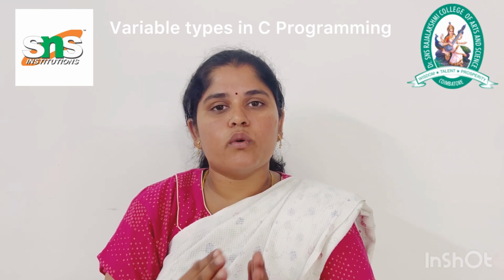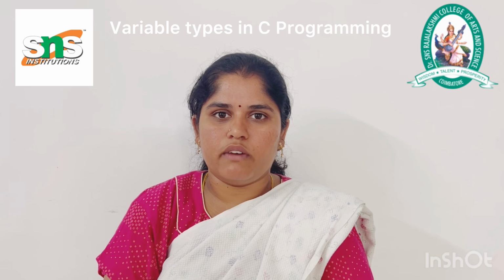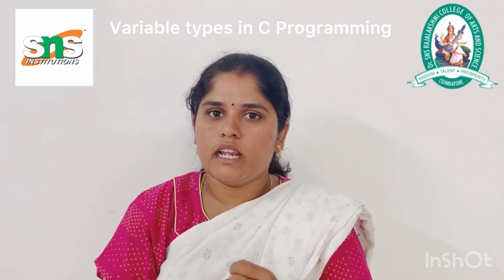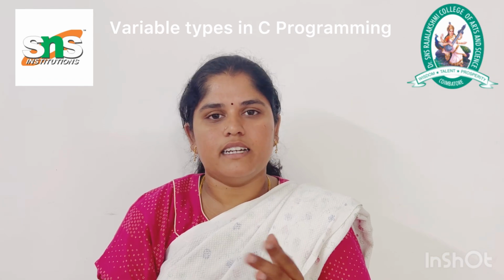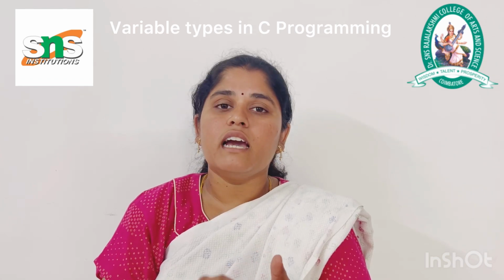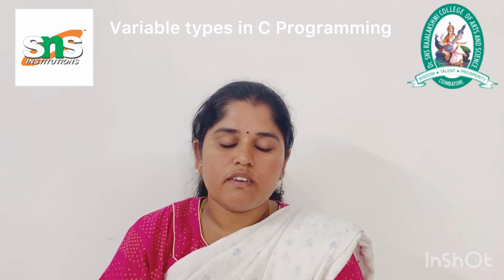Next we are going to see variable types. There are 6 variable types available: local, global, static, auto, extern and register. These 6 are the different variable types in the C programming language. First we start with the local variable declaration.